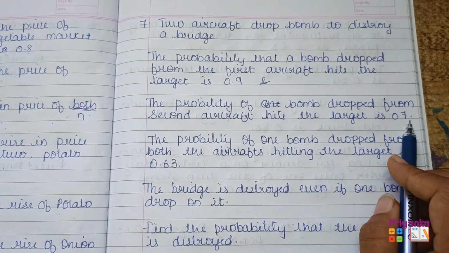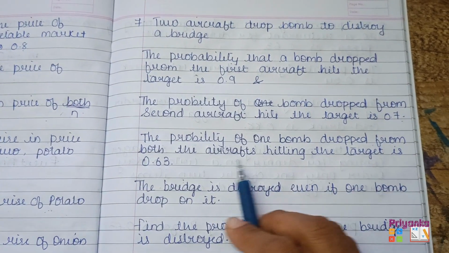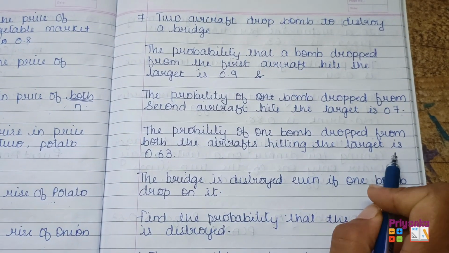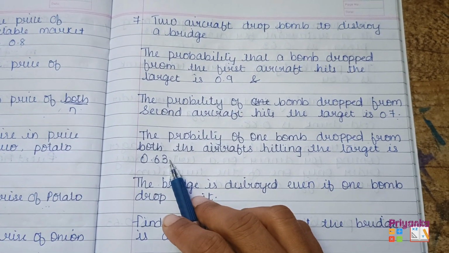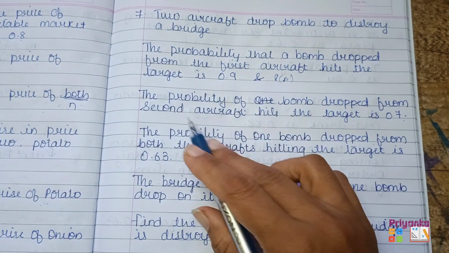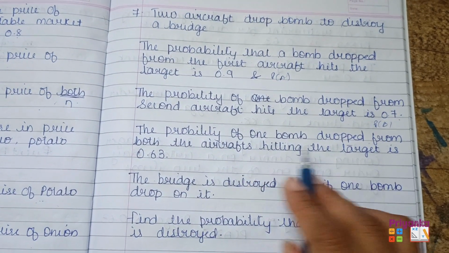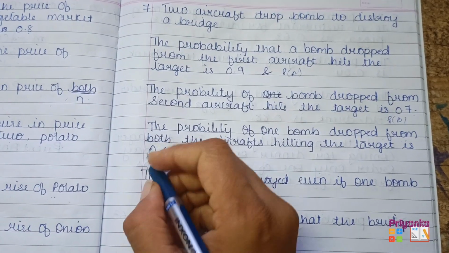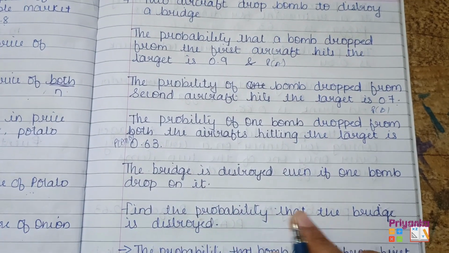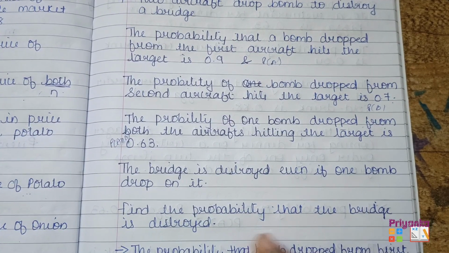Now the probability of one bomb dropped from both the aircraft hitting the target is 0.63. So here we can say the first aircraft we can denote as P of A, the second aircraft we can denote as P of B, and when the bomb has been dropped by both the aircraft, both means it is P of A intersect B. Now the bridge is destroyed even if one bomb drops on it. Find the probability that the bridge is destroyed.